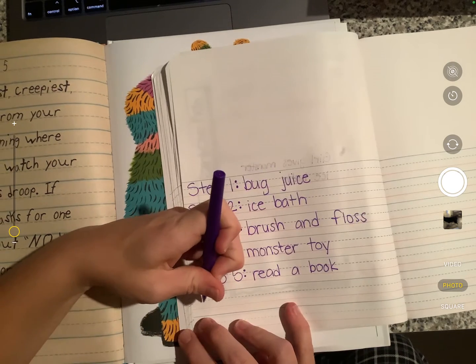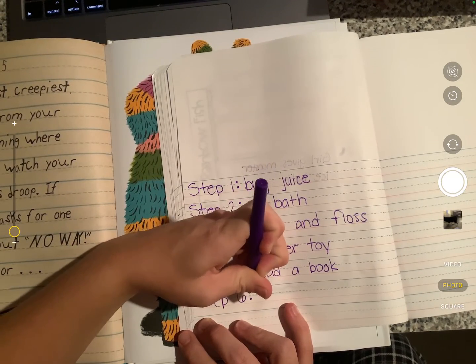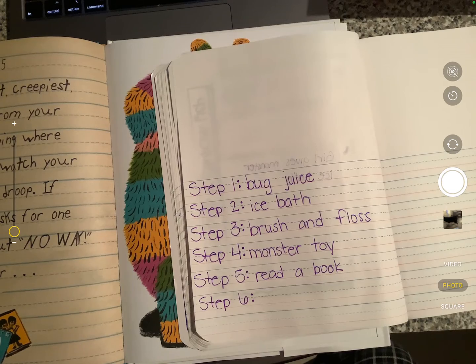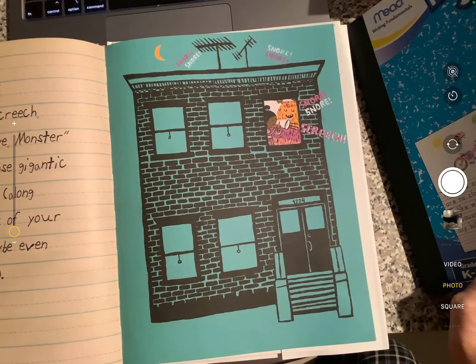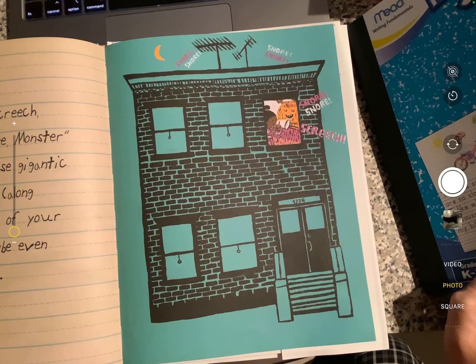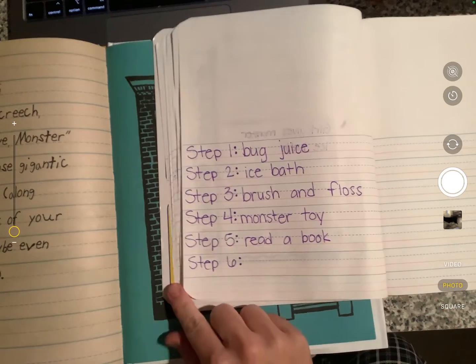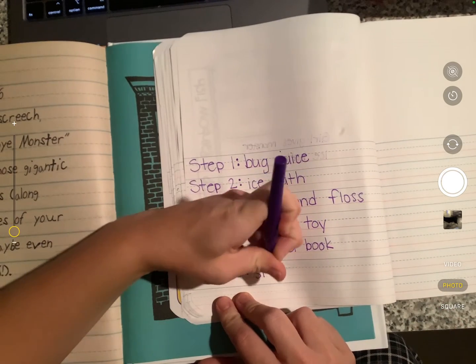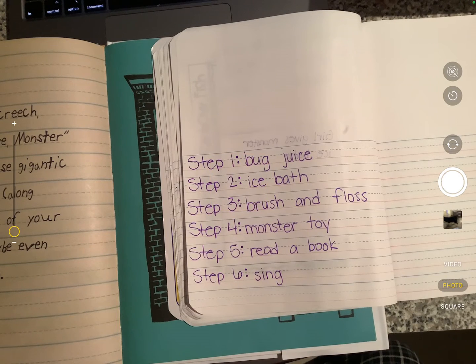And we have one more step. Step 6. Step 6 is to sing in a screechy voice, right? To sing to your monster. And those are all the steps.